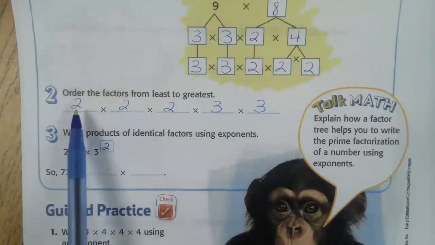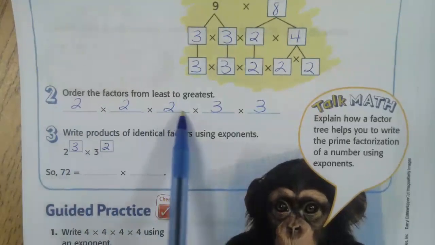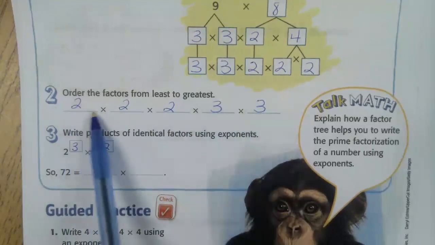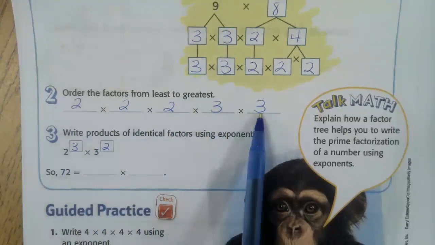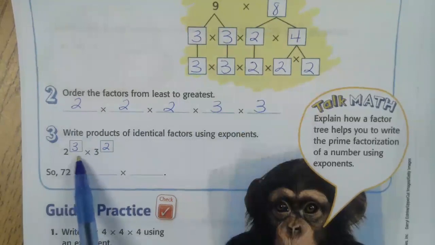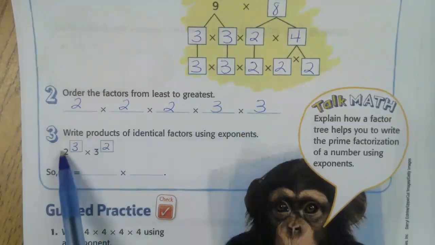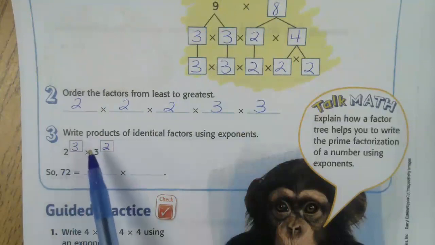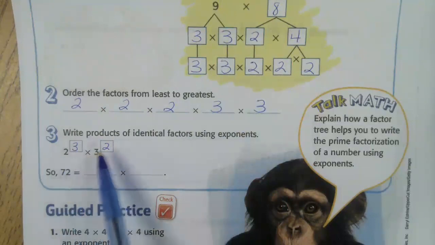So basically what I do is I take my prime factorization all stretched out the long way like this in step 2. And then I can write it a little bit shorter using bases and exponents. It would sound like this if I said it out loud: 2 to the 3rd power times 3 to the 2nd power.